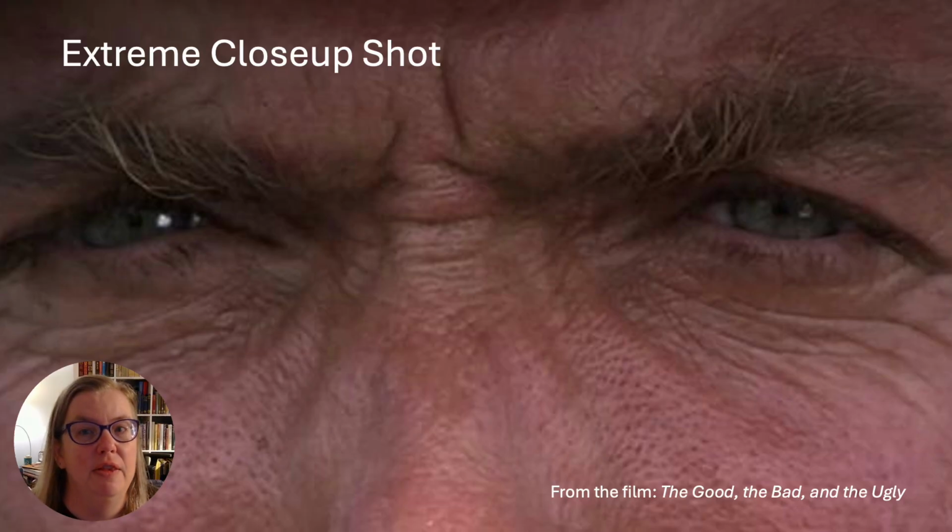And finally, the extreme close-up shot. This is the detail of an object or the physical features of a person. The purpose of this type of shot is to make the viewer aware of some specific detail in the film. It is also used to create tension. In the film The Good, the Bad, and the Ugly, Clint Eastwood's character, seen here, is locked in a standoff with another gunfighter. The camera cuts back and forth between the two men, each time zooming in closer and closer until just their eyes are visible.